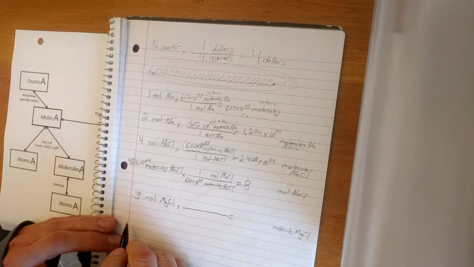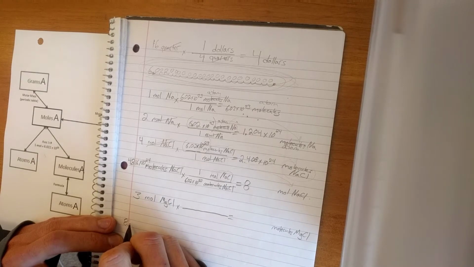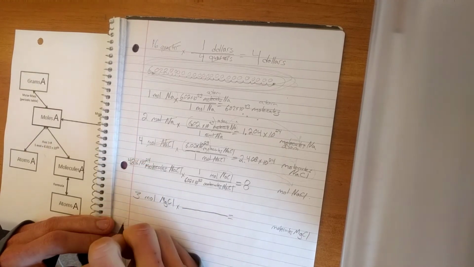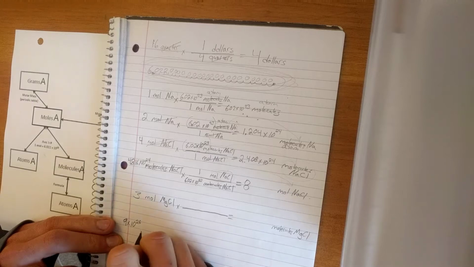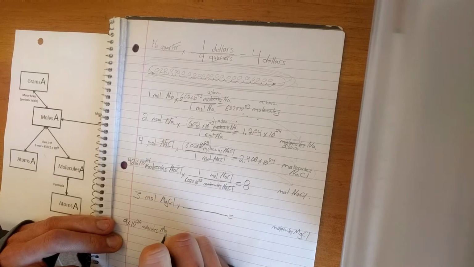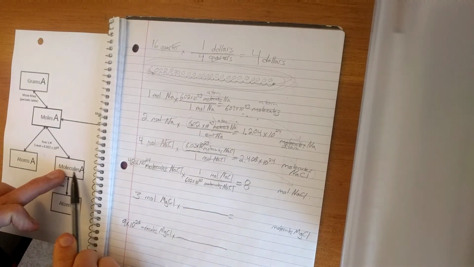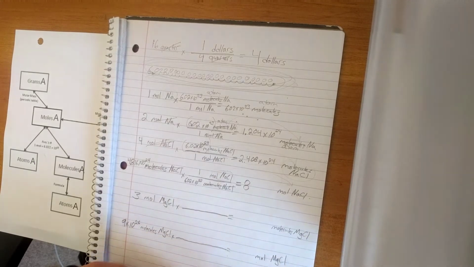What about, and this will be a nonsensical number, I'm not being too careful about how I make this one up, but if you have 9 times 10 to the 26th molecules of MgCl. What conversion factor? One step. Molecules to moles. How many moles of MgCl will that be?